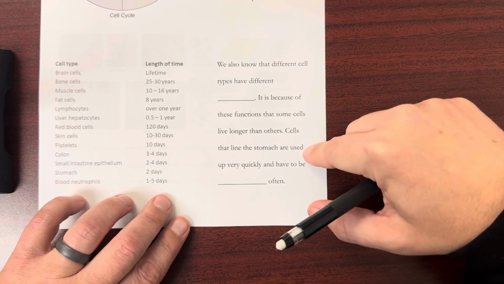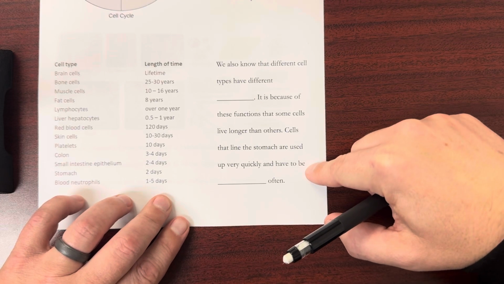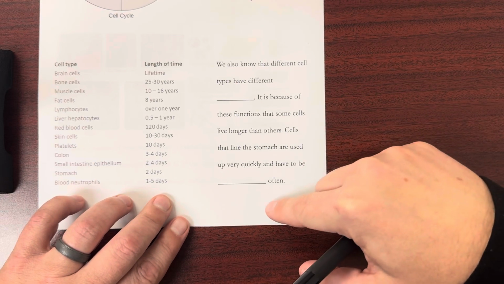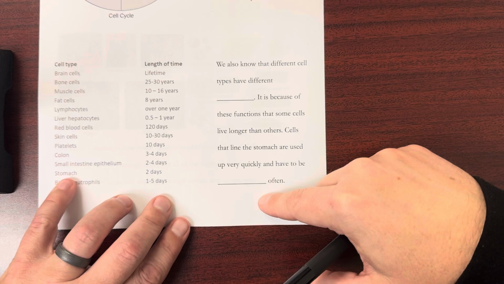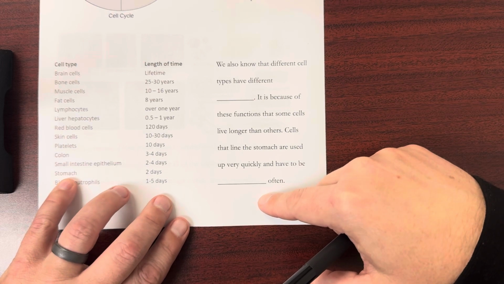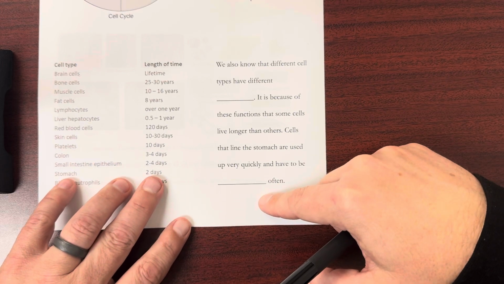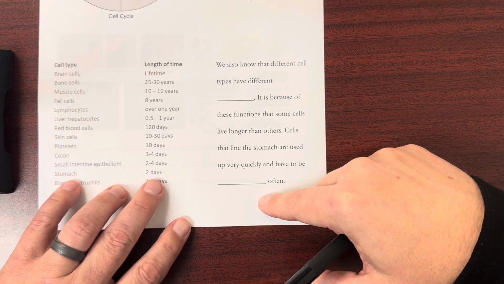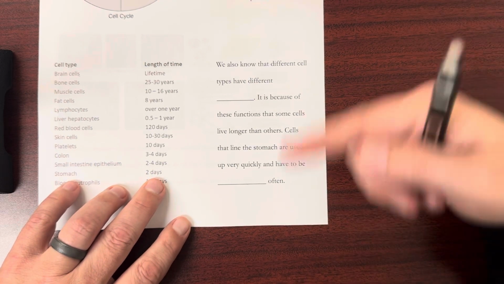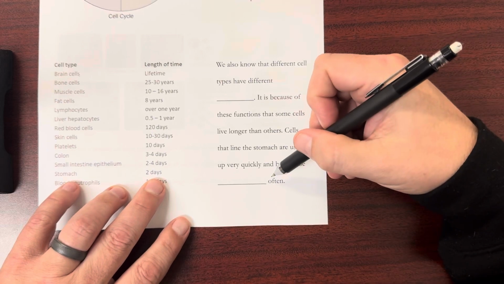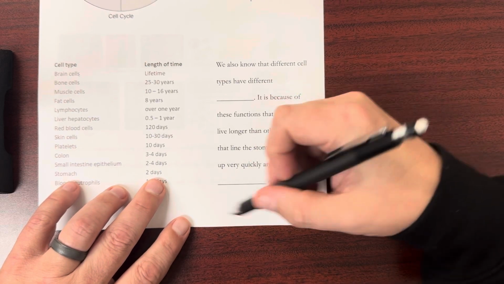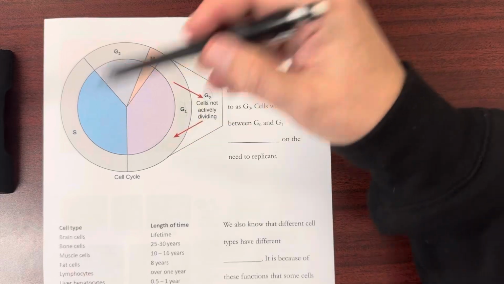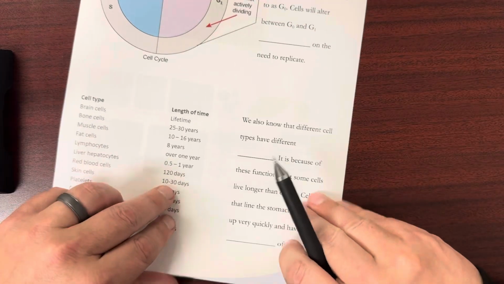Cells that line the stomach are used up very quickly and have to be replaced often. So stomach cells, the inside lining of your stomach obviously gets churned up. We have digestion acids. So they don't last very long and they have to be replicated all the time. So they go through this cycle really quickly and really often.